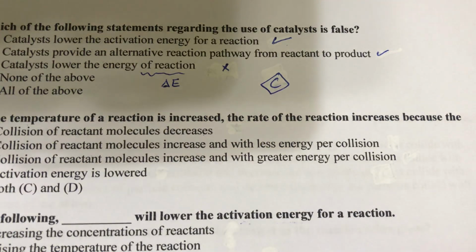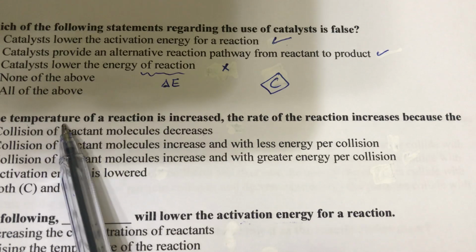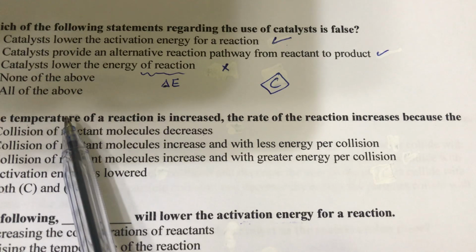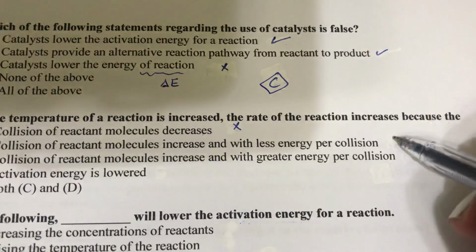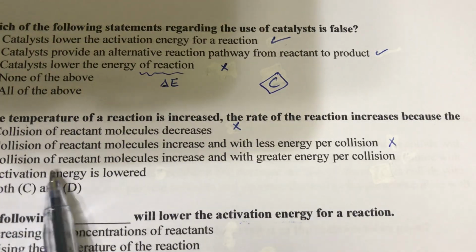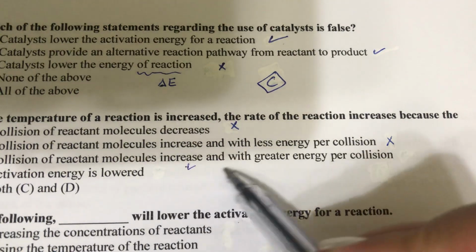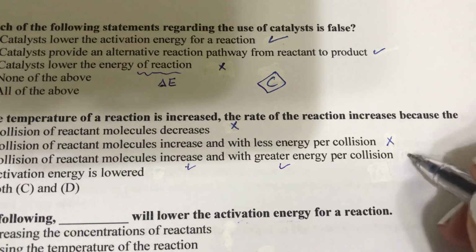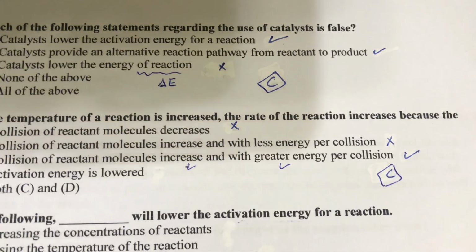No. Because as temperature increases, kinetic energy increases, and as kinetic energy increases, the energy of collisions increases. So here, false and false. Collisions of reactant molecules increase, yes, and with greater energy, yes. This is the correct answer. So, C.